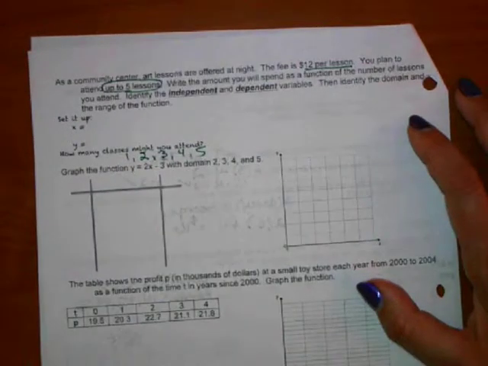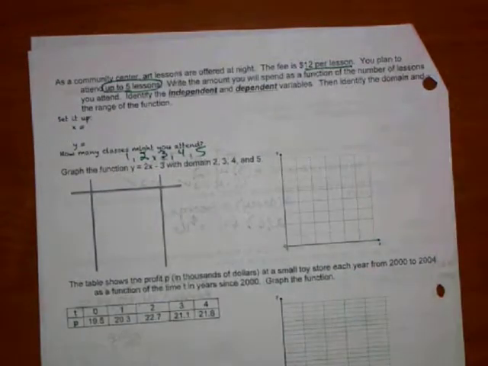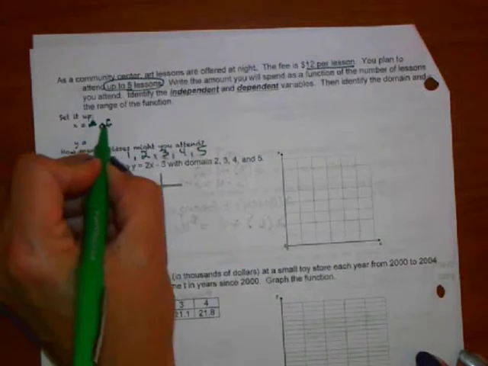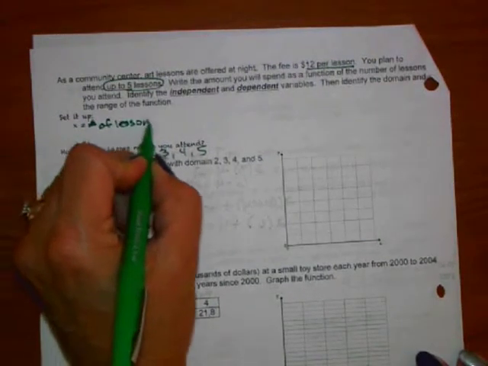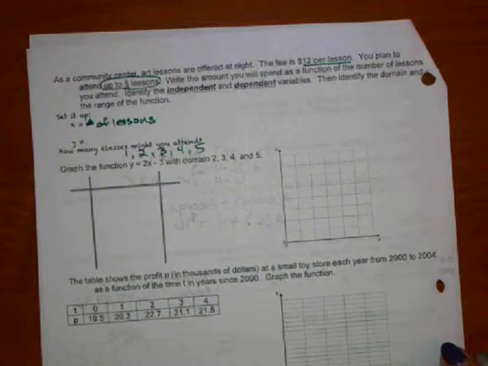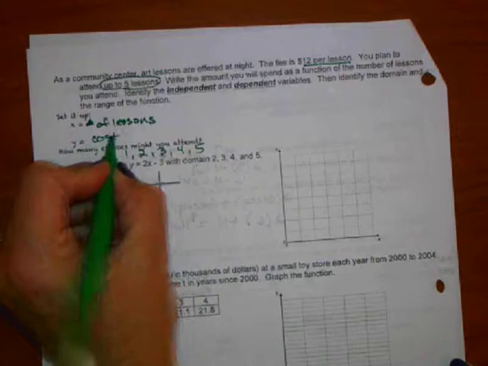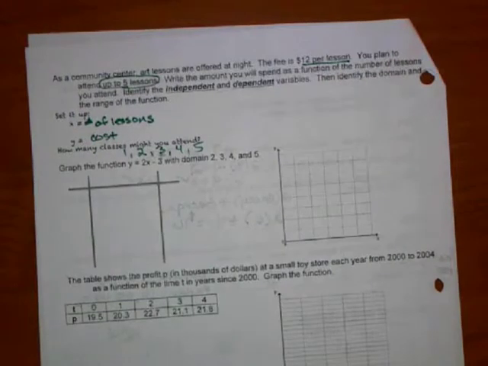So let's set it up first. My cost depends on how many lessons I go to, right? So my lessons are going to be my x. So I'm going to say x is the number of lessons. I'm setting it up right now. Y is going to represent my cost. That's my output, depending on how many lessons I go to.